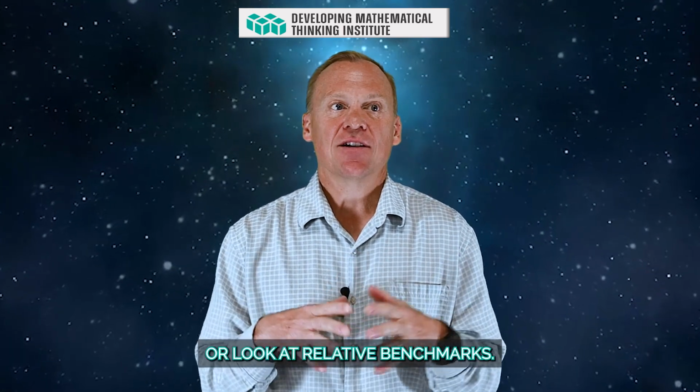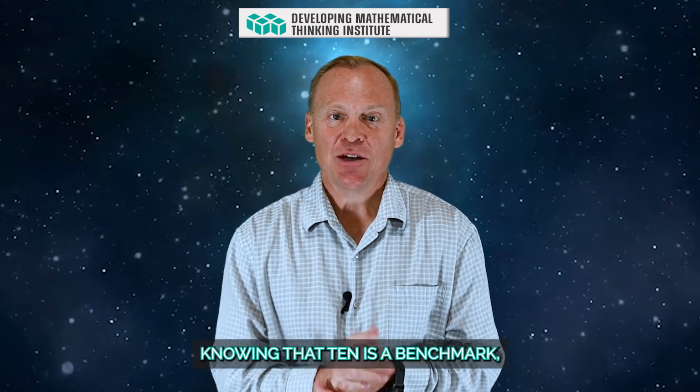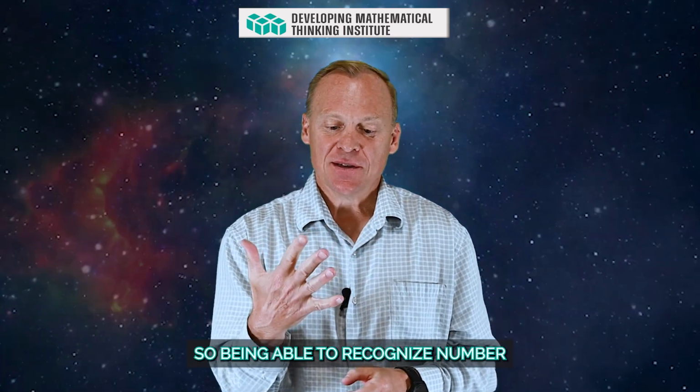And the 5th component of number sense is being able to look at relative benchmarks. It could be things like knowing that 10 is a benchmark, counting by 10s, knowing 1 less than 10, 1 more than 10, where are we? So those are the 5 components: understanding those operations and what they do to numbers, and those relative benchmarks.